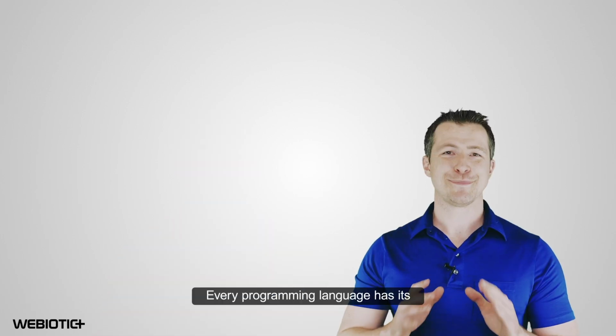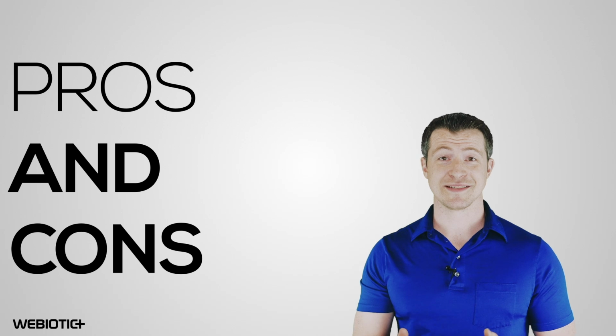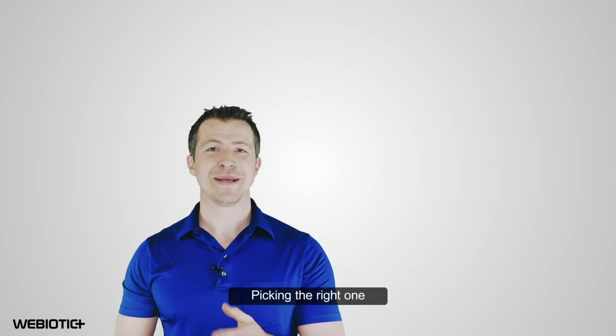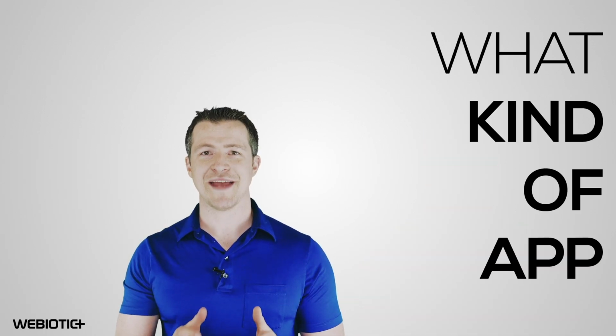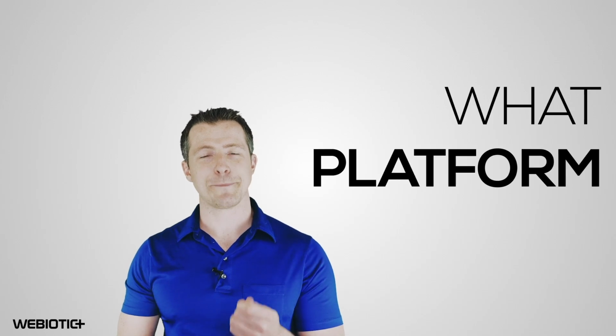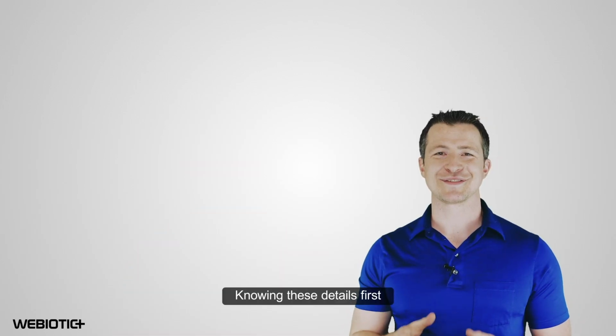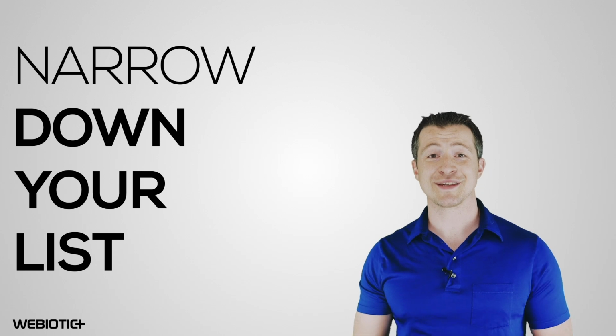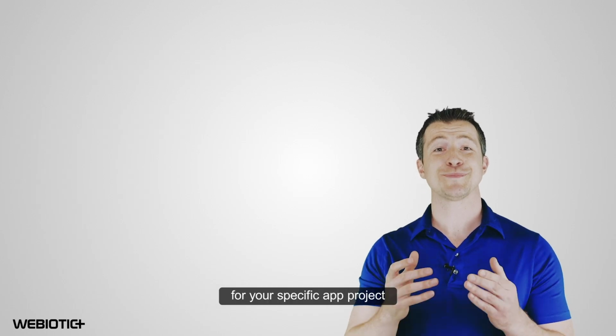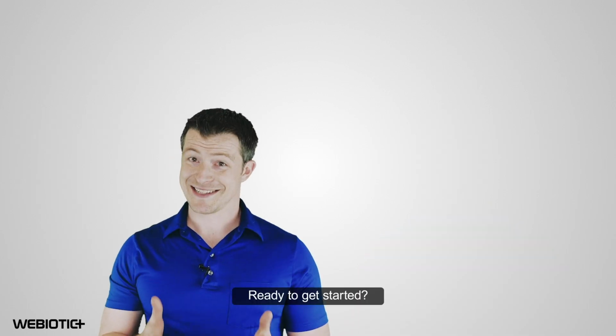Every programming language has its pros and cons, and not a single one is perfect. Picking the right one is all about what kind of app you're trying to build and for what platform. Knowing these details first will help you narrow down your list so you can make the best choice for your specific app project. Ready to get started?